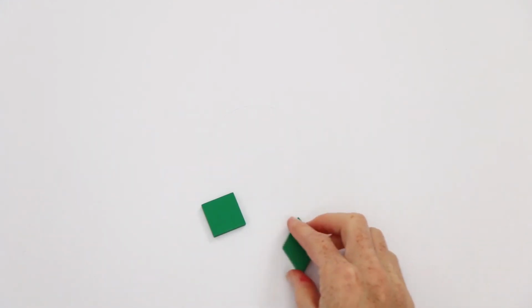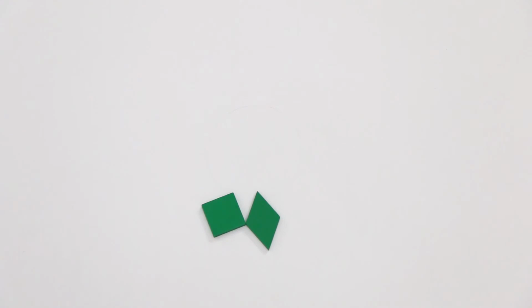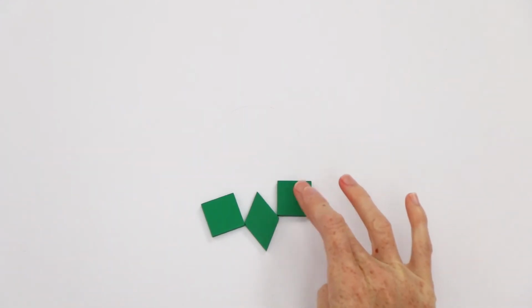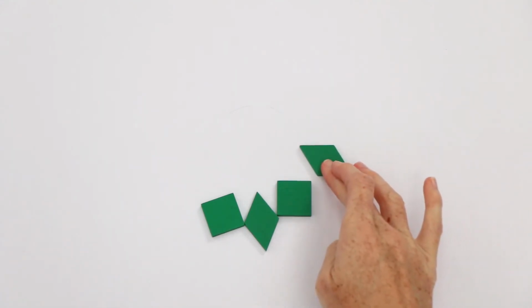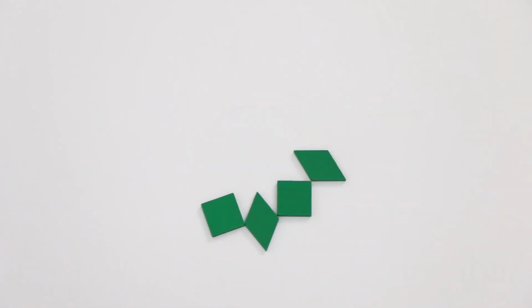The next pattern that we're going to make is going to be a circular pattern. Let's use the rule square, diamond, square, diamond.